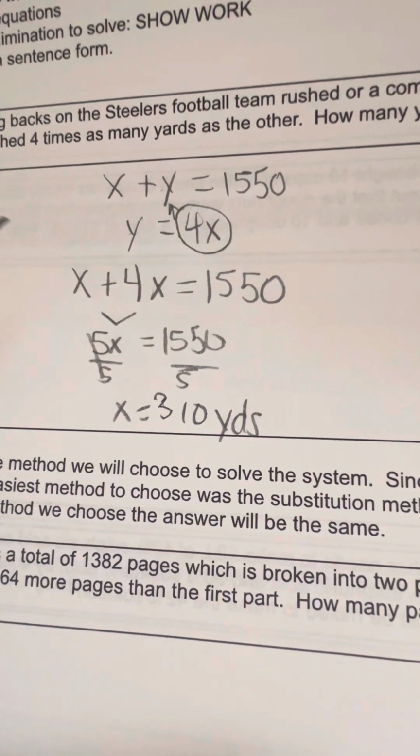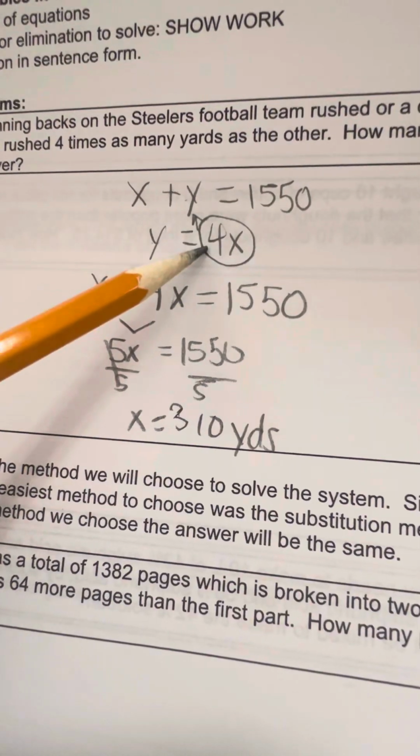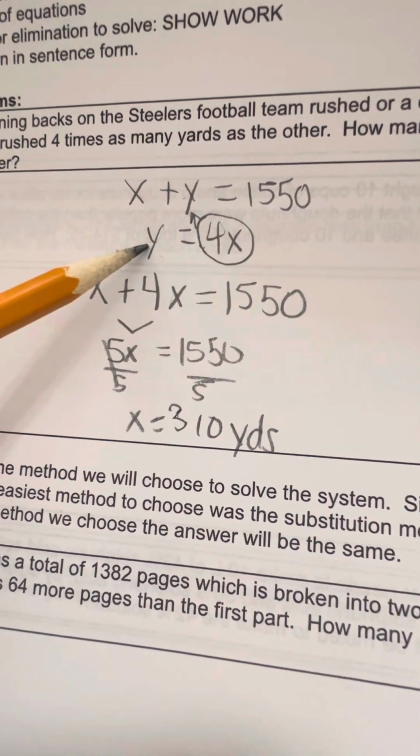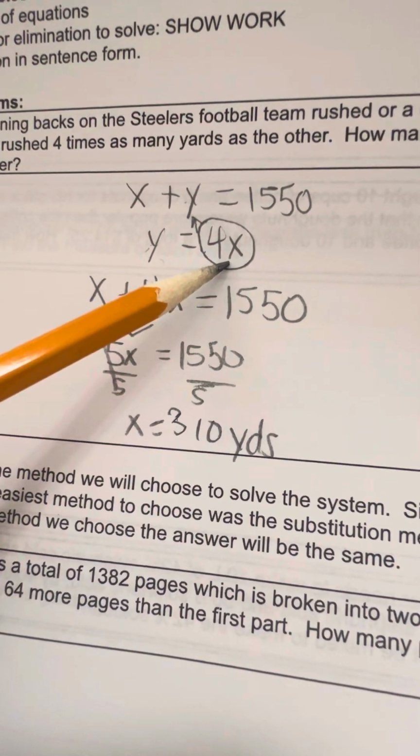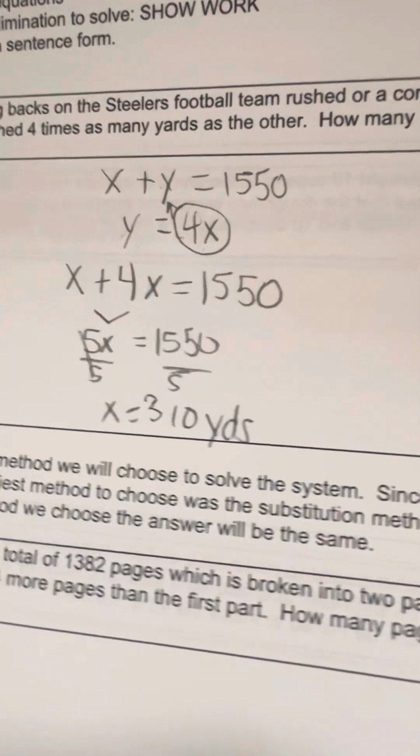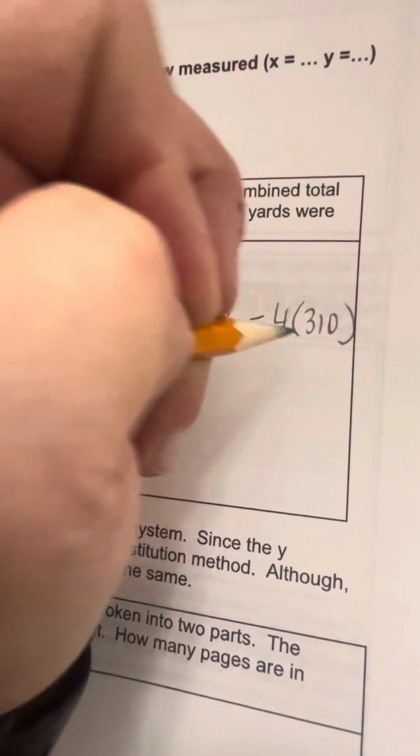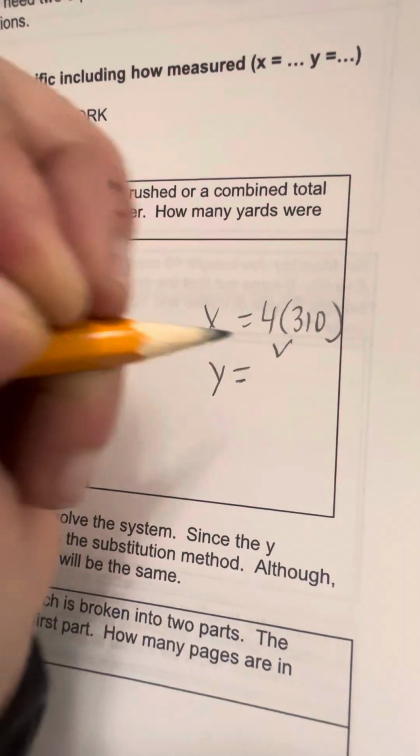Now I'm going to go into the second equation, because it makes sense, to solve for Y. If I know X, I can just do 4 times the X value, which is 310, and I'll get my Y. So 4 times 310 is 1,240 yards.